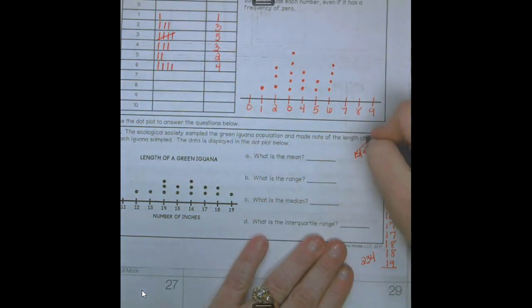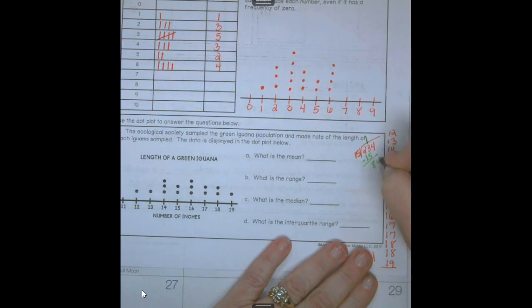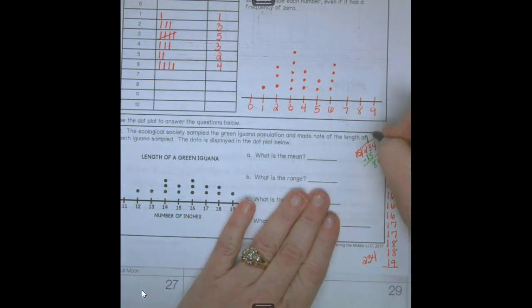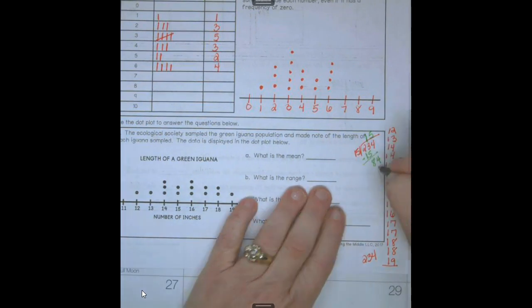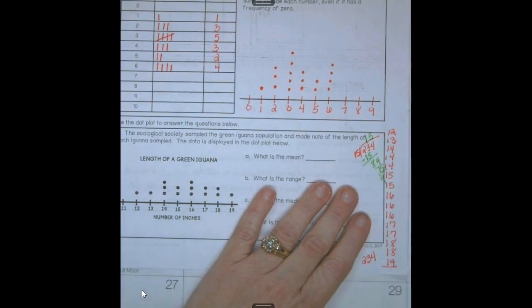15 will go into 23 one time. 1 times 15 is 15. 23 minus 15 equals 8. Bring down my 4. 15 will go into 84 5 times. 5 times 15 is 75. 84 minus 75 is 9.